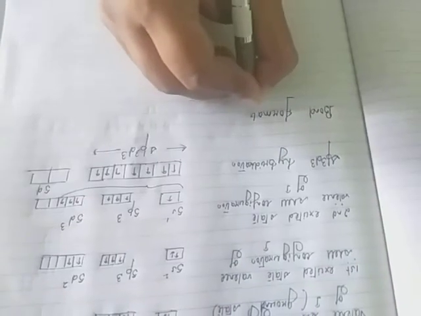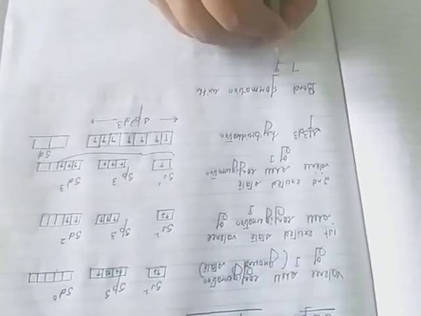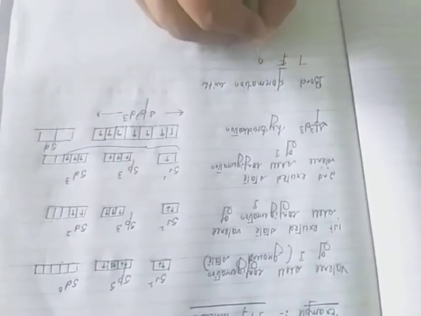In the next step, bond formation with 7 fluorine atoms.